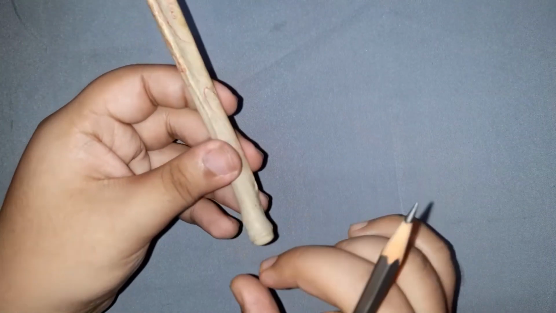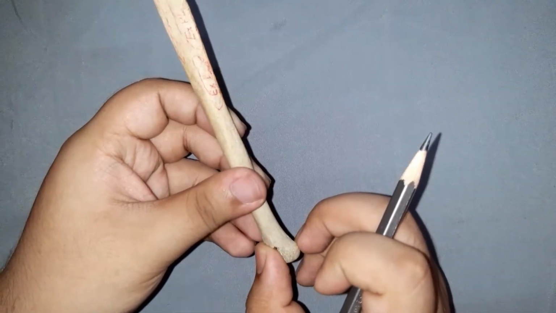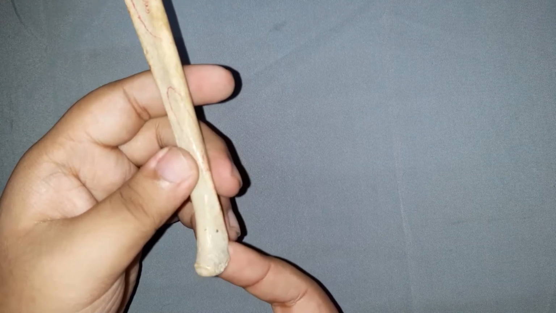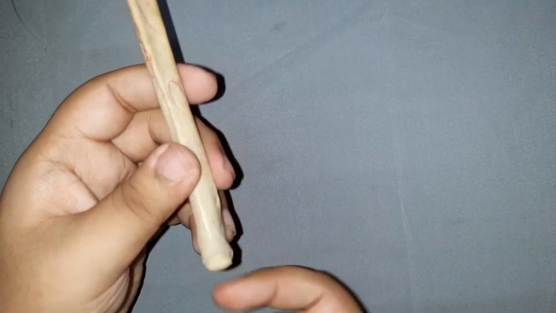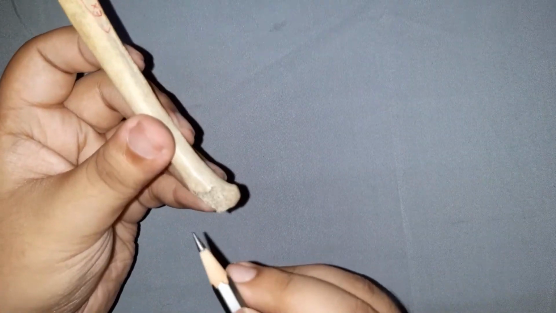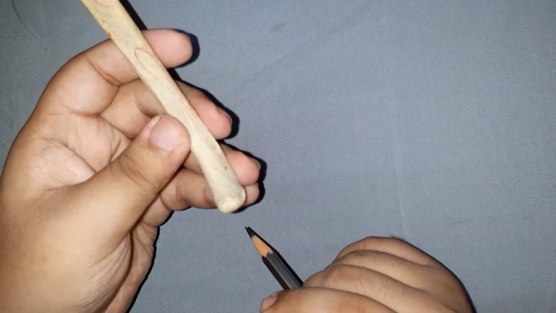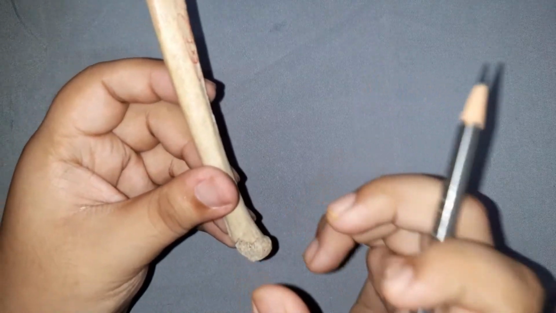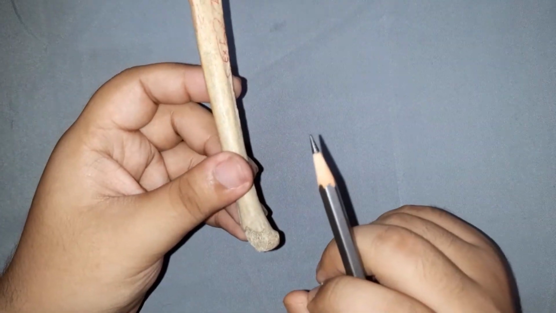So radius and ulna form three joints in between them: superior, middle and inferior. So the inferior radio-ulnar joint, the articular disc for that is actually attached by its apex to, actually the styloid process is missing over here, but it's attached to a part just lateral to the styloid process, very close to the attachment of the ulnar collateral ligament.